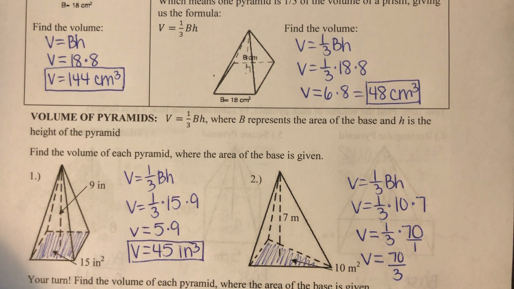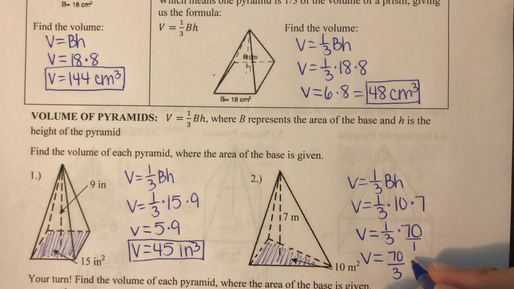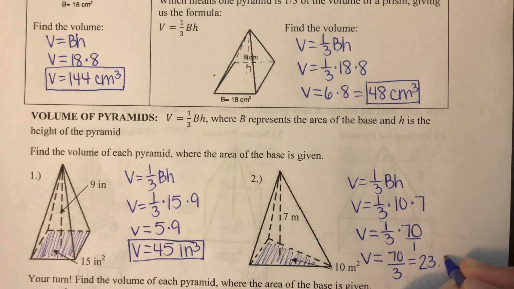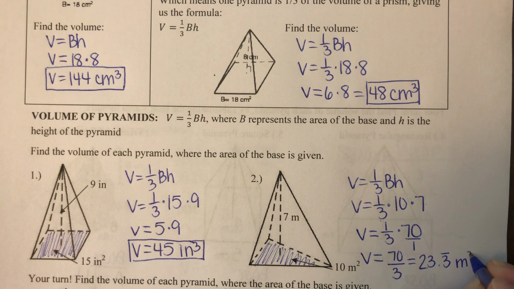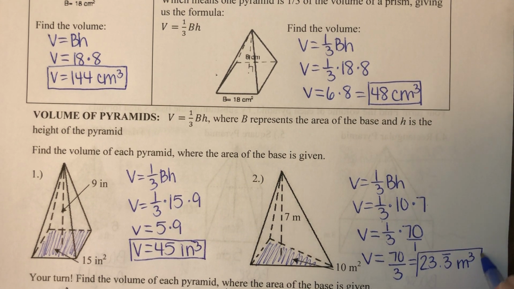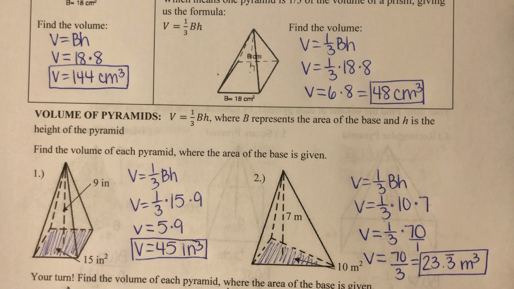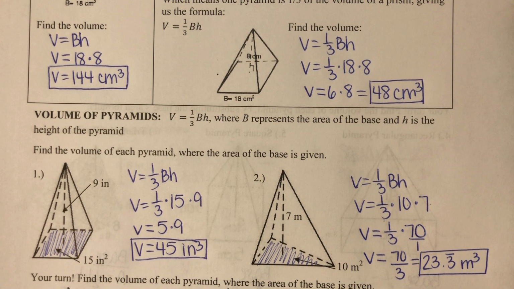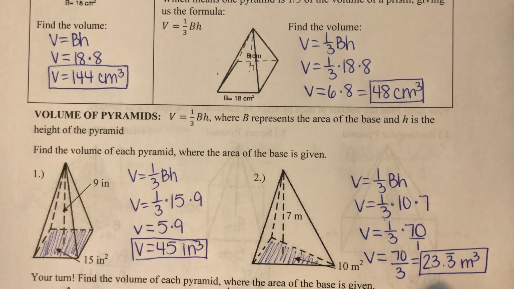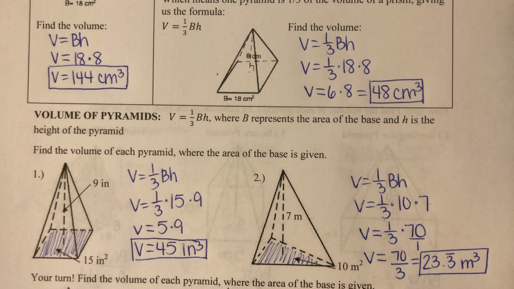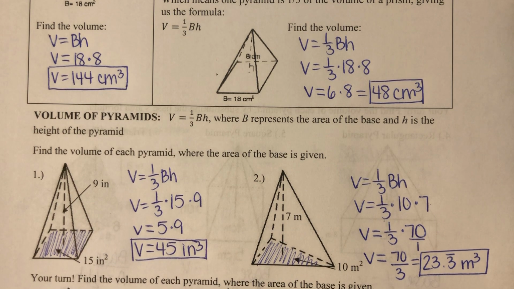If you want, you can get its decimal by typing it in. 70 divided by 3. And we get 23.3 repeating. I'm pretty sure most of the examples today you'll have at least one of the numbers that can be divided by 3, but just in case it pops up, you can leave it as a fraction or you can divide it and round. All right, there's a section of those to do on your own. I'm going to move on to the next section.